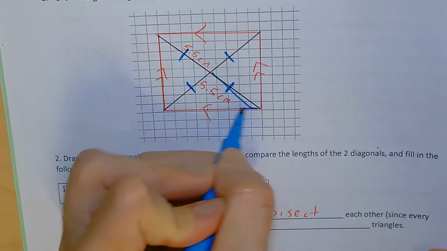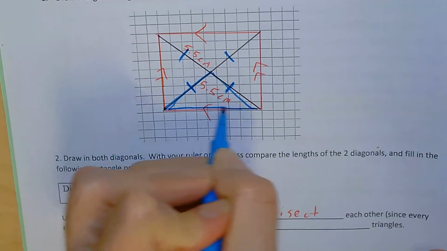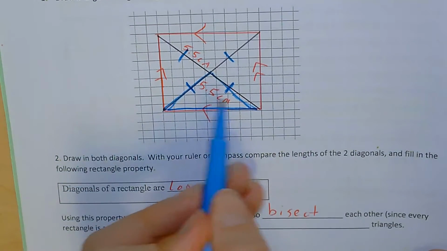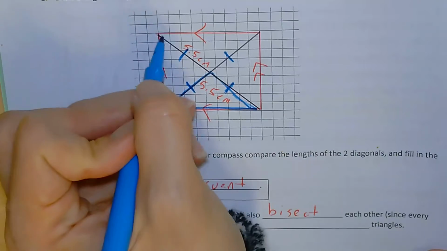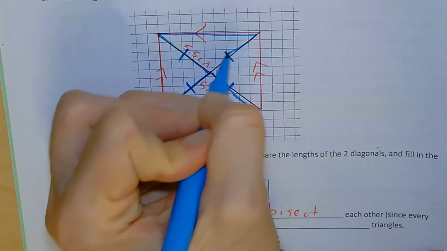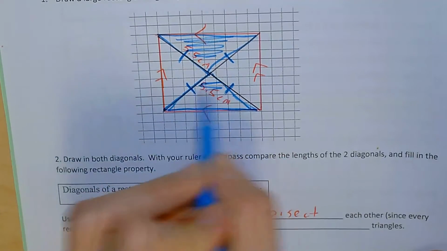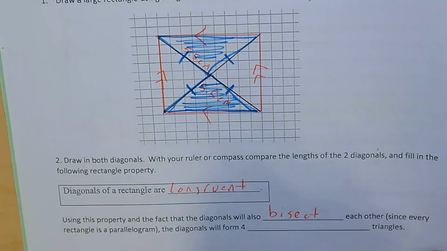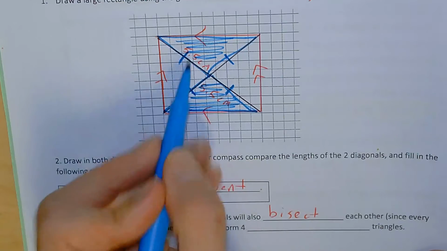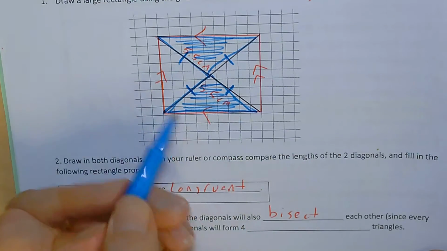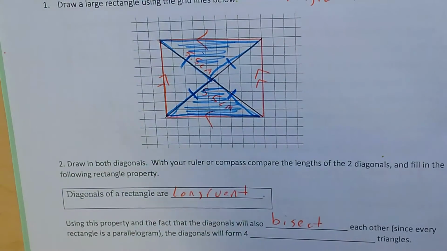So what kind of triangles do I have? Well, this is a triangle with 2 congruent sides. It's isosceles. This is a triangle with 2 congruent sides. That is isosceles. These triangles will match each other. They will be congruent to each other because of SAS. So SAS is a shortcut, so picture those blue ones as matching.